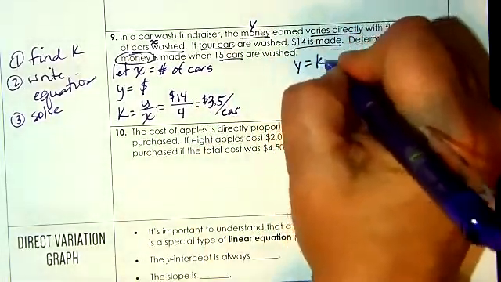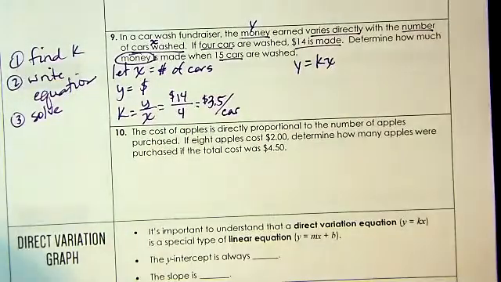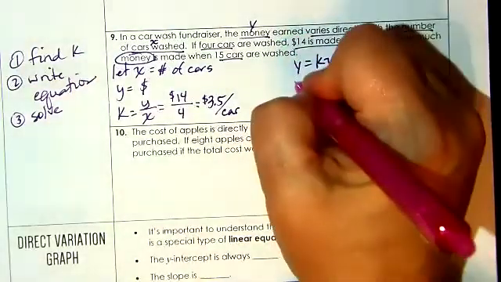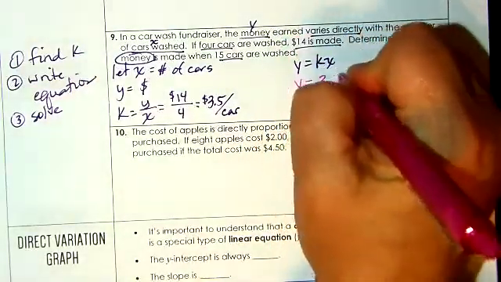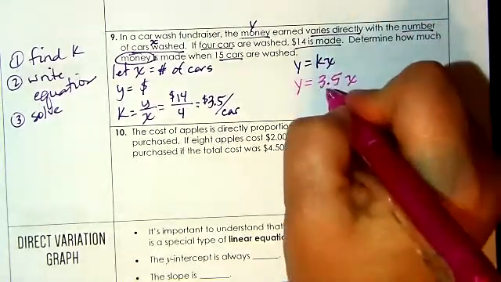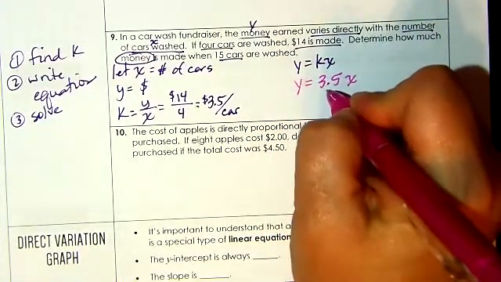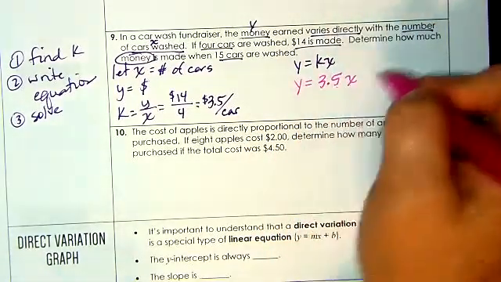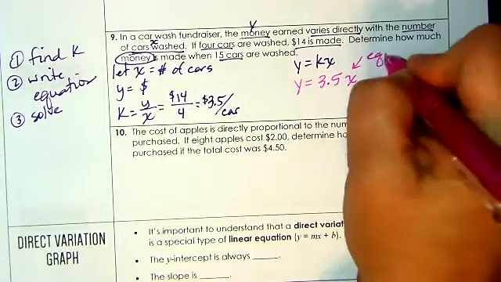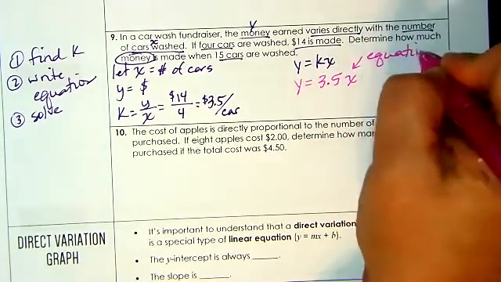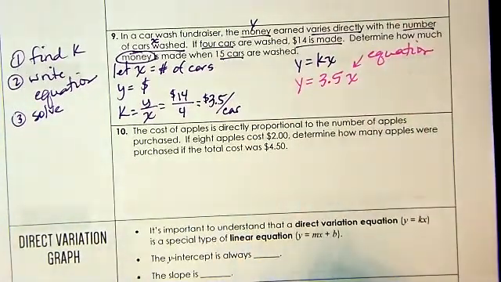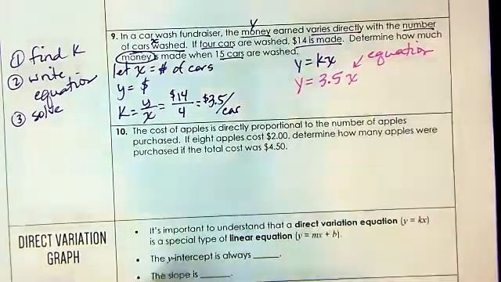Now, to write my equation, I'm going to take this and plug it into the formula of y equals kx. So I'm going to have y equals 3.5x. This is the equation, okay? Remember, this is the equation. People get very confused on writing the equation, so I'm trying to make sure you understand that.